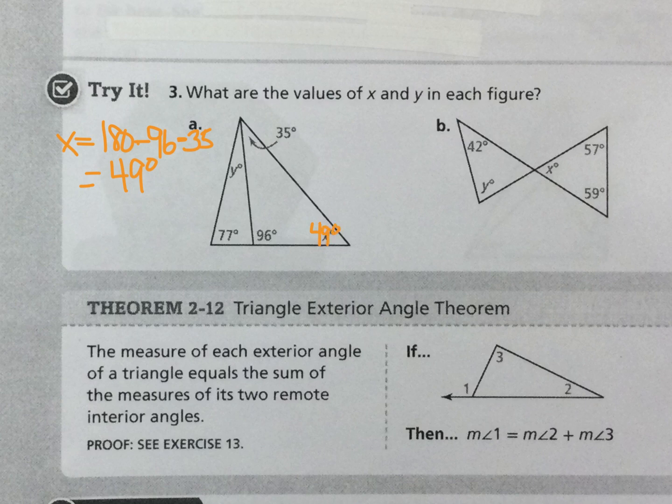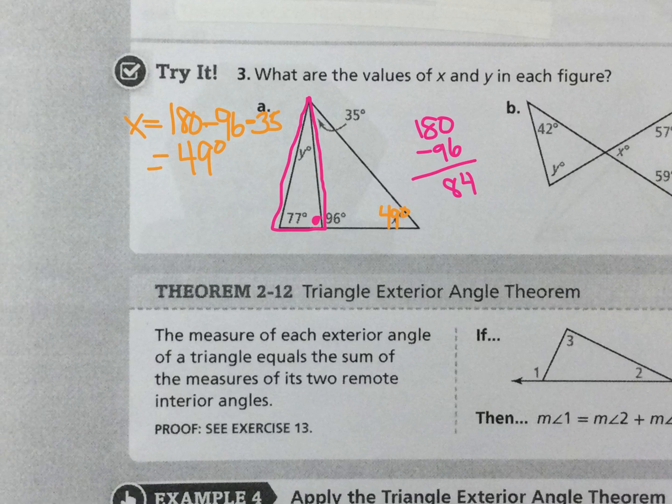So y, we're looking here. Well, they only gave us 2 angles, didn't they? But I can find this angle right here because 180 minus 96 gives me 84. So that angle is 84. So now I know that y is going to be 180 minus 77 minus 84. So y equals 19.